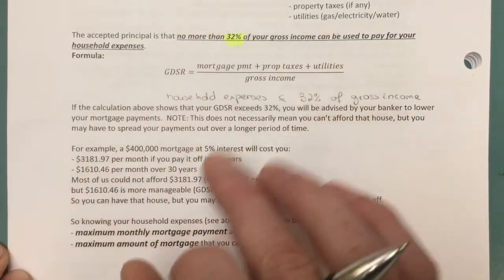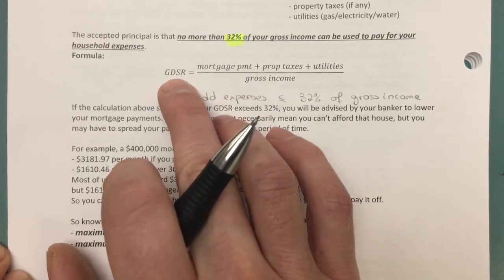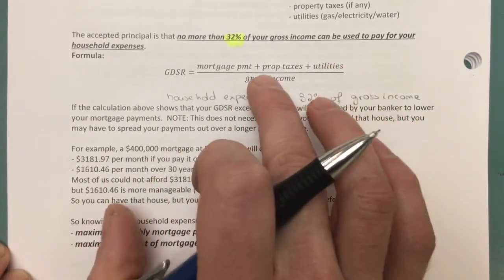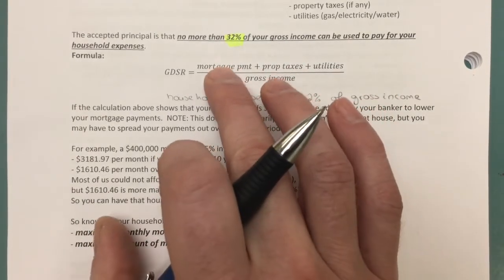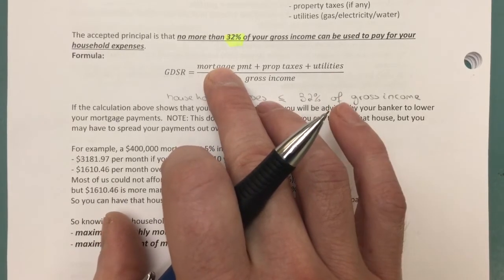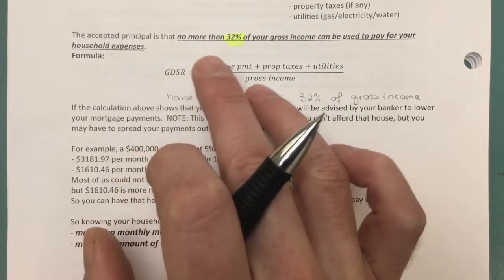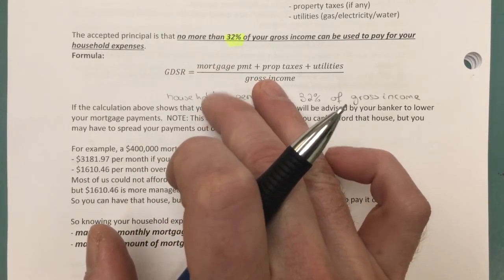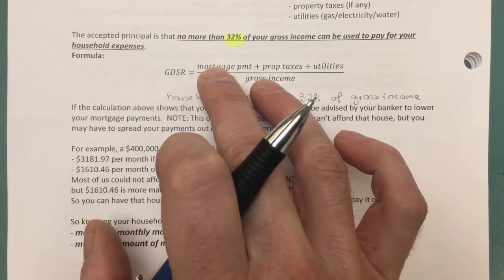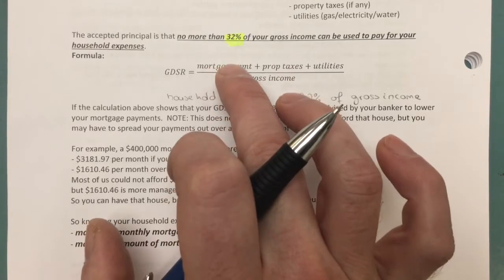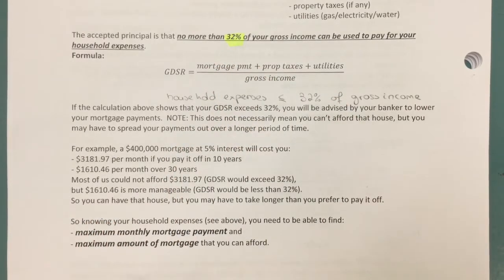So what you need to be able to do with this equation is figure out the GDSR as long as these values are given to me. But the other more important thing is, what is my maximum mortgage payment that I can have, using the fact that my GDSR can only be as big as a maximum of 32% of my gross income? So what is my maximum mortgage payment that I can afford? And with that, I can determine the maximum amount of mortgage that I can buy. So let me show that to you with an example on the next page.